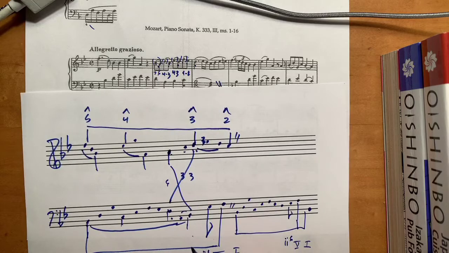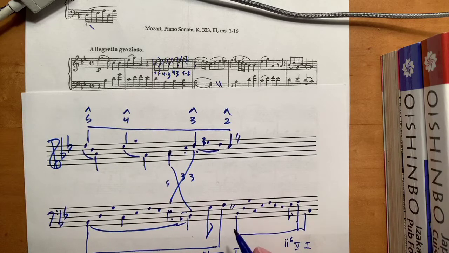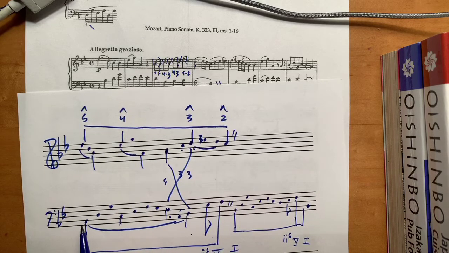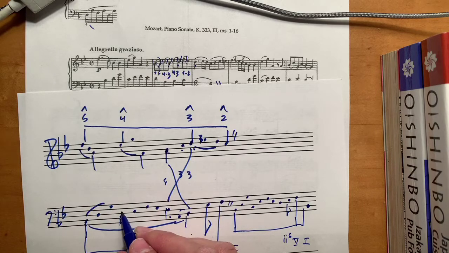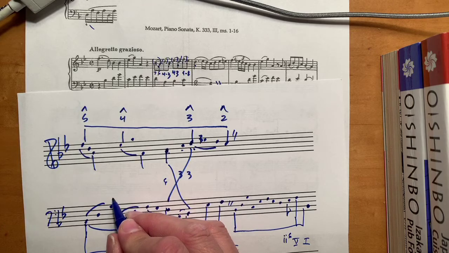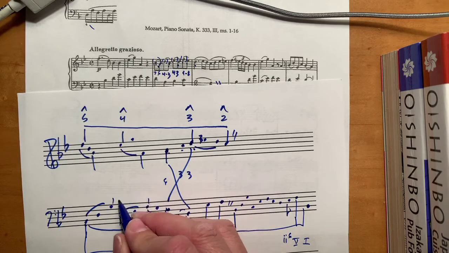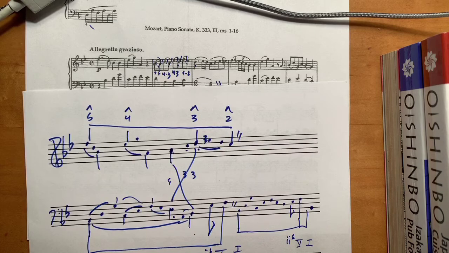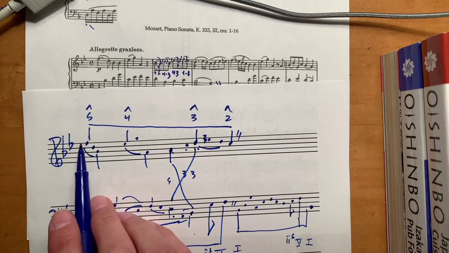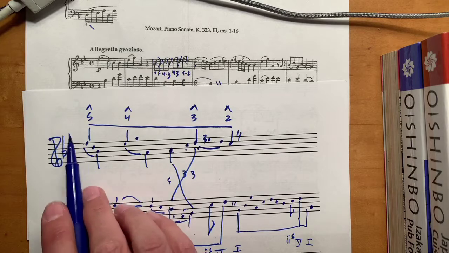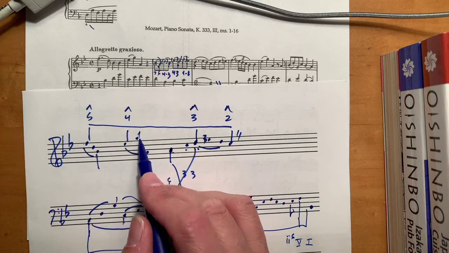Okay, so if we can see this B flat, C, D, back to the B flat, then we can just call these consonant skips, filling in. I also see this G resolving down to the F. And I don't know if you can see there's this F, and then it goes to G up here.